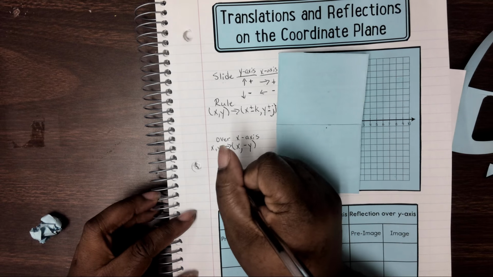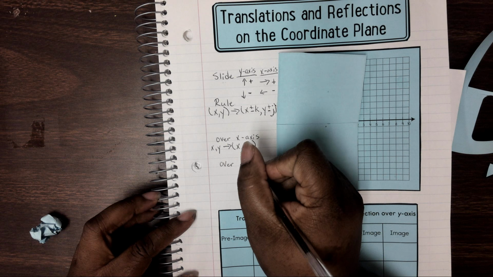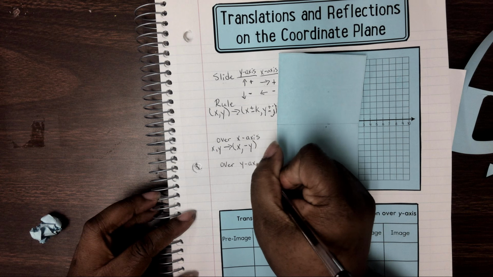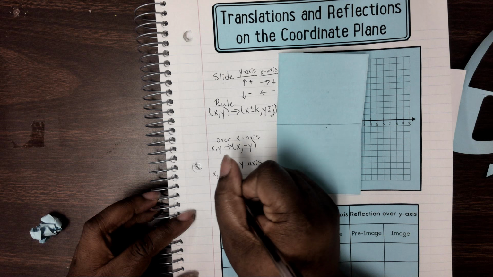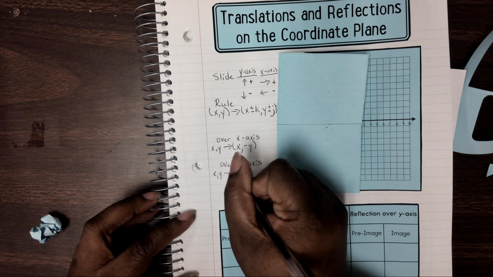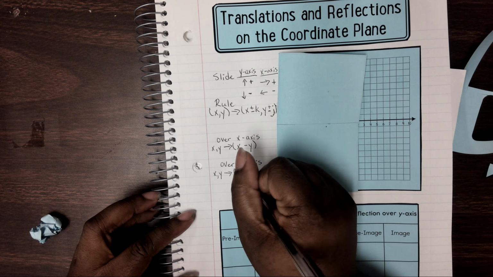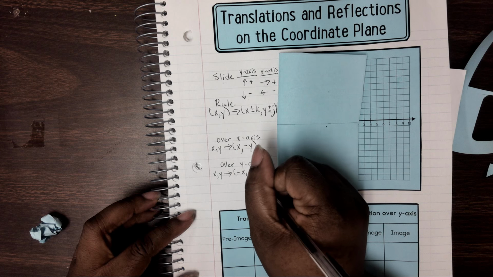Now we're flipping it over the y-axis. Your rule of algebraic representation, you can always start with the same x comma y, and it's going to be opposite x, same y.